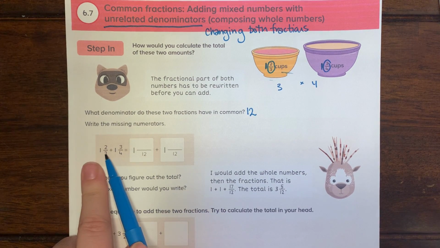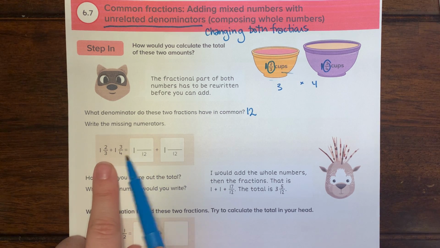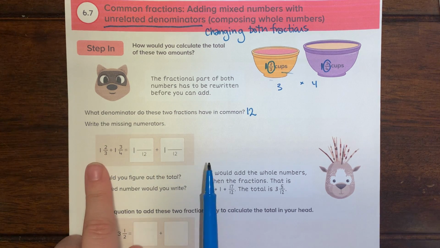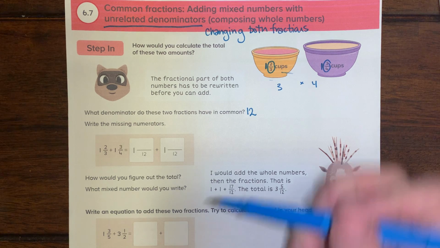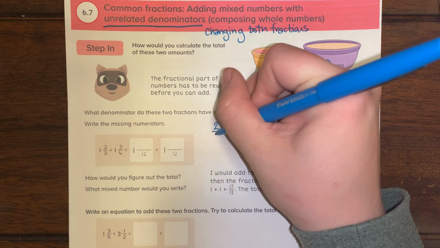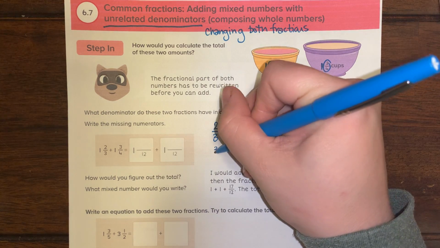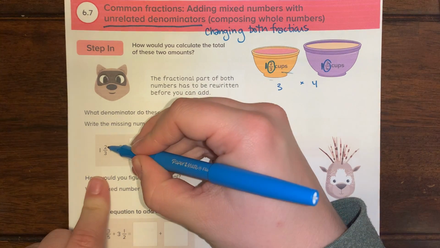So we're going to be changing 1 2/3 into 1 and something twelfths, and 1 3/4 into 1 and something twelfths. To figure out what the numerator is, we're going to be changing 2/3 into twelfths and 3/4 into twelfths, because I'm just worried about the fractional part.